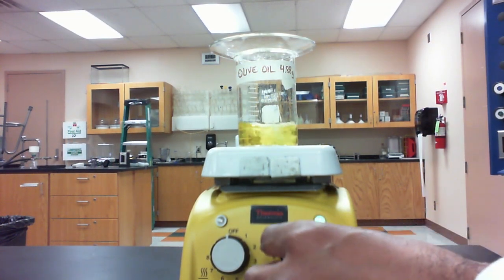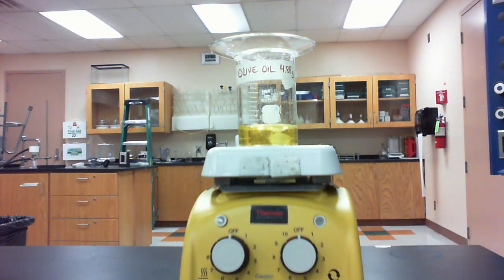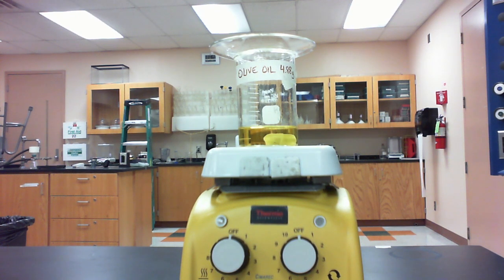Okay, so after about half an hour on the hot plate with the stir bar, you can see how the olive oil has actually changed after it's been combined with the sodium hydroxide and the ethanol. Instead of the mixture separating into a couple different layers, everything is uniform and homogeneous right now. That tells us that our process is complete and we can go ahead with the next step.